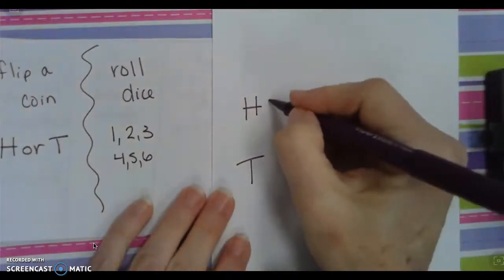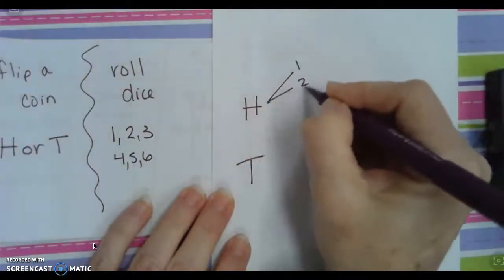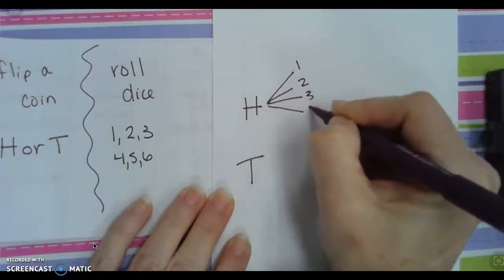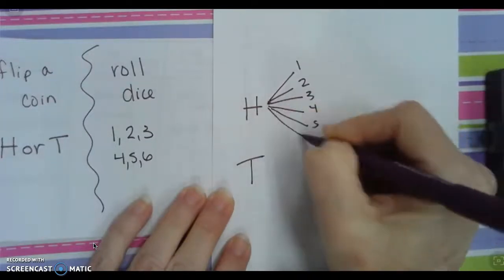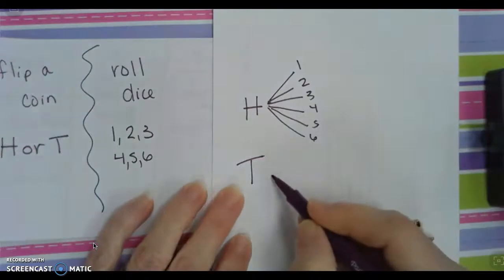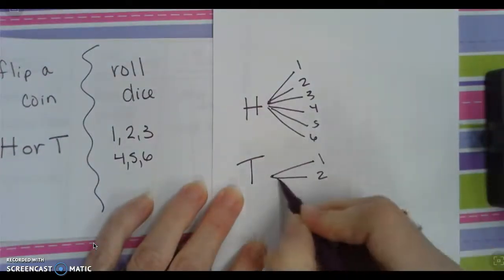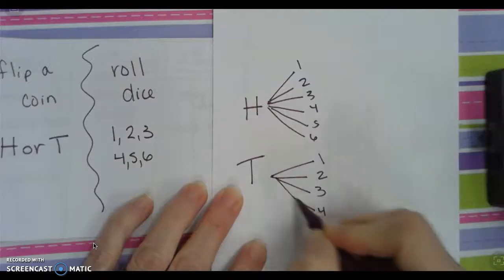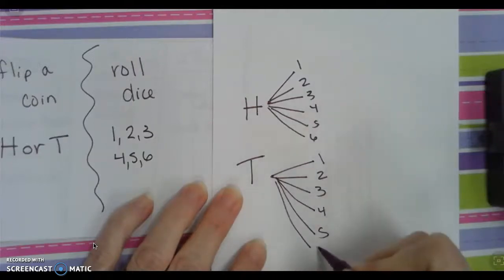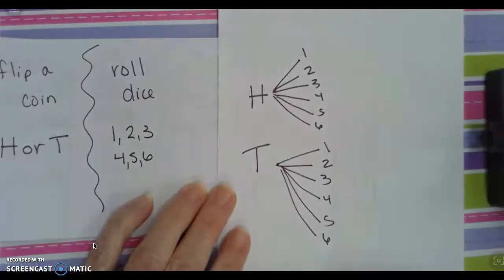So I could get heads and I could roll a 1, a 2, a 3, a 4, a 5, or a 6. Same thing for tails. When I roll that die, I could get 1, 2, 3, 4, 5, 6, and my tree diagram's getting ugly, but that's okay.